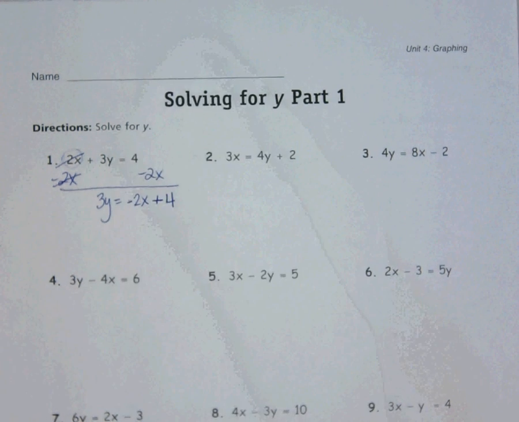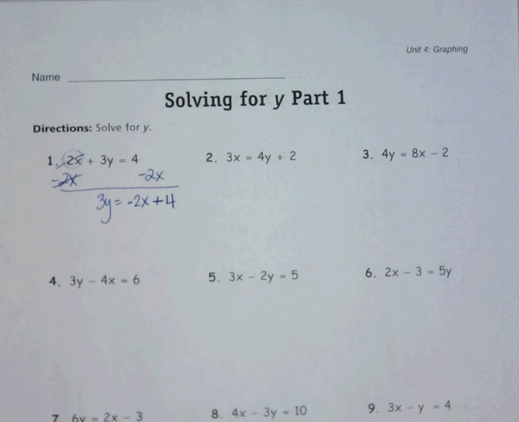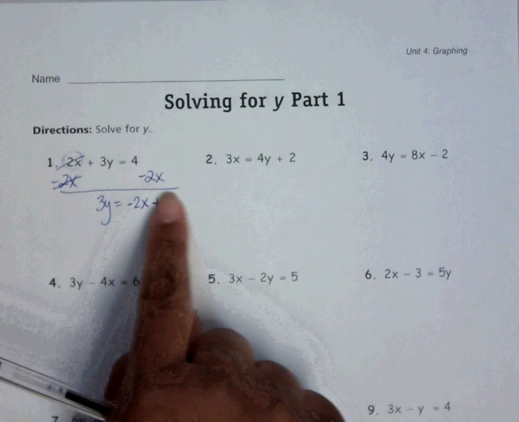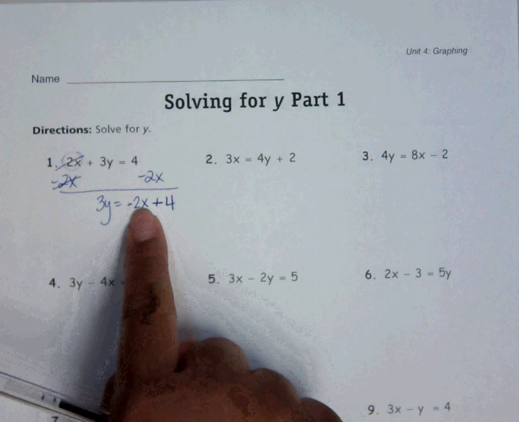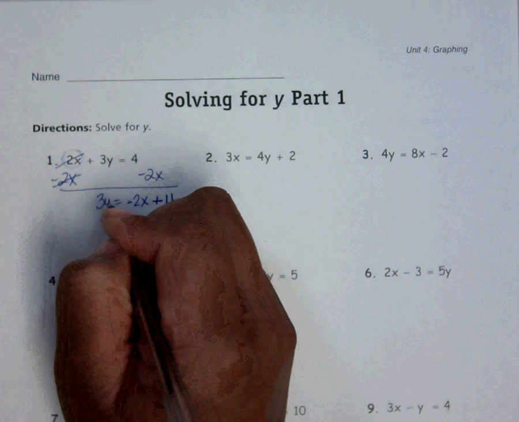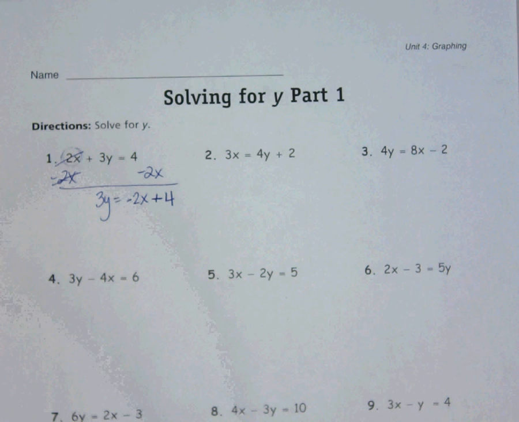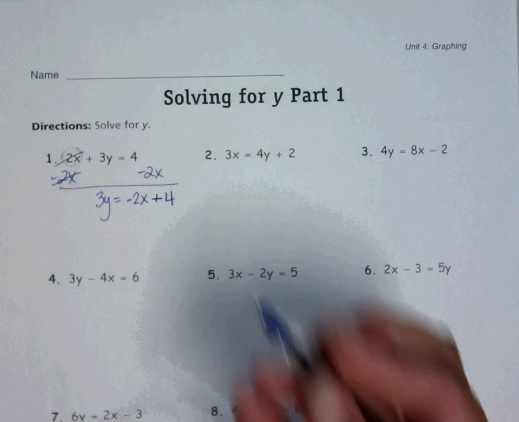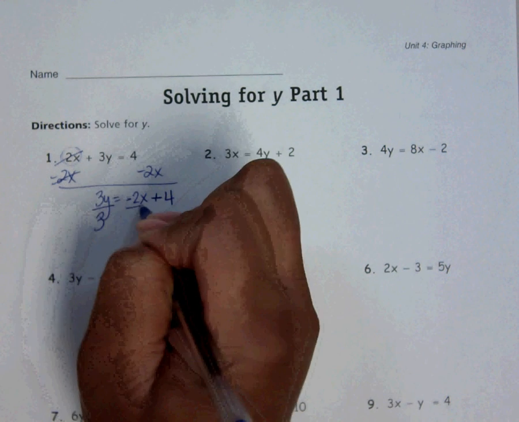You think we need to practice that? Yep. And what's going to happen if you keep writing 4 minus 2x? You will never develop this skill. So I want you to develop that skill. Now, 3 is multiplied to y. So to isolate the y term in this problem, we're going to divide by 3.